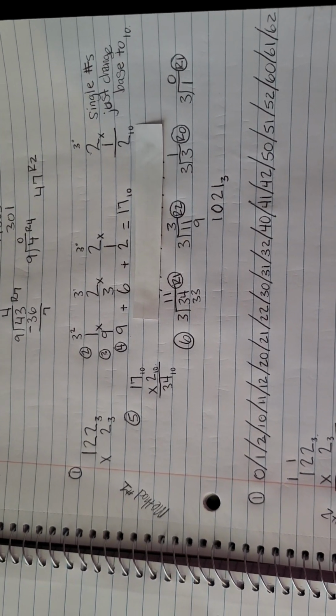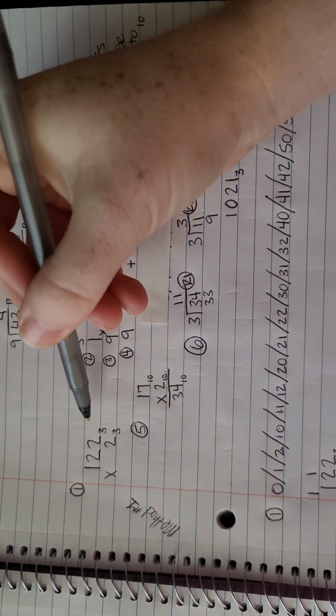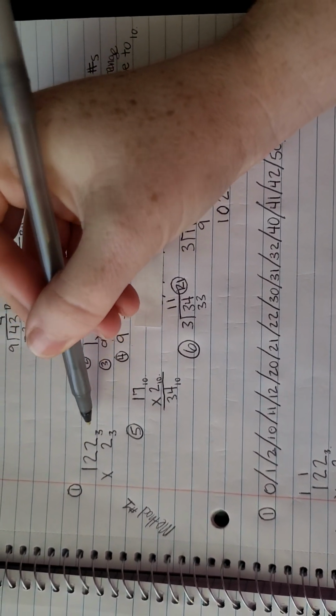Okay, so I just wanted to show y'all two methods for multiplication. Well, this is how I do it anyway. This is my first method, so my first step would be to write the problem in its original form.